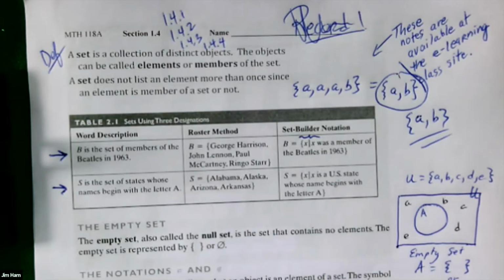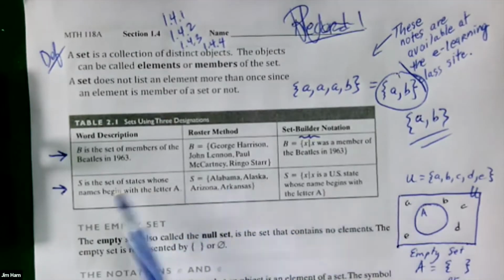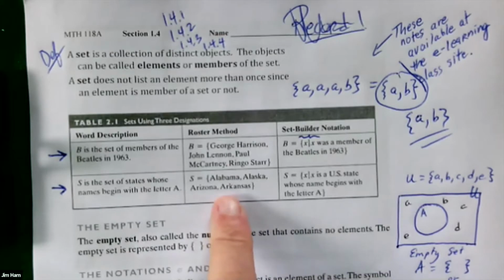In your homework, you'll be asked to go through each one of these methods. If you're given the set in the description form, translate it into the roster form. If you're given a set in the roster form, translate it into the set builder notation. So be able to go back and forth between all of these different representations of a set. The roster method, we would list all of the states that begin with the letter A.